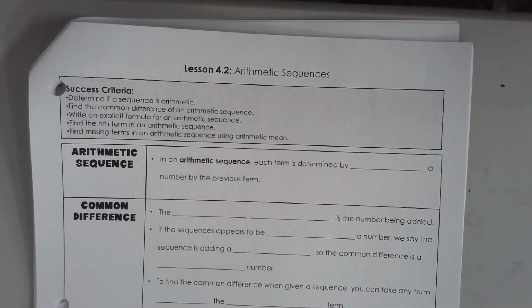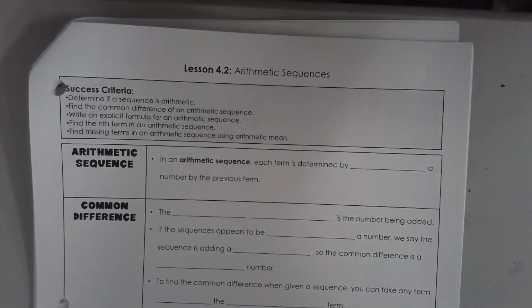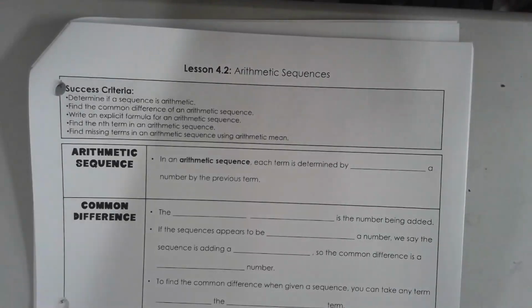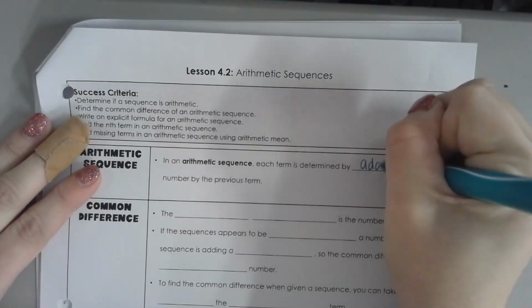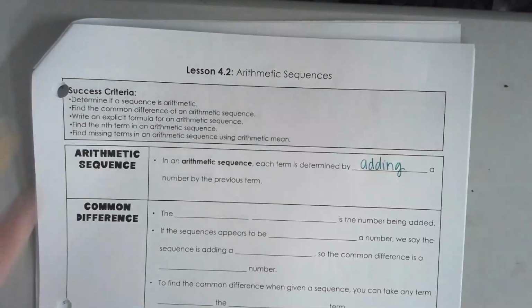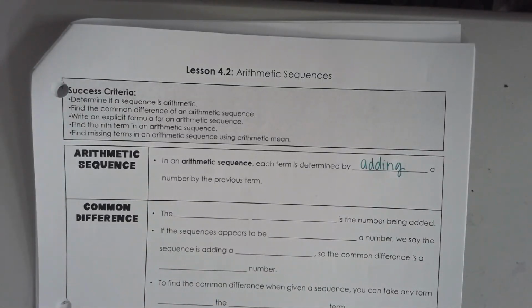In 4.1, we just talked about what a sequence is in general. It's just a pattern of numbers. There could be lots of patterns, but we're specifically going to talk about one type today, and those are referred to as arithmetic sequences. That is when you take each term and add a number to it. So each term is determined by adding a number.